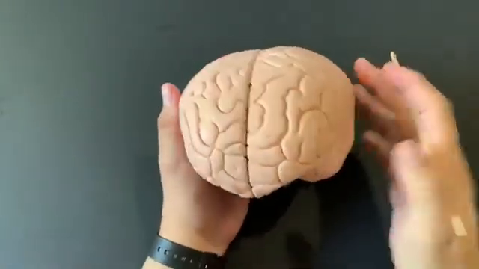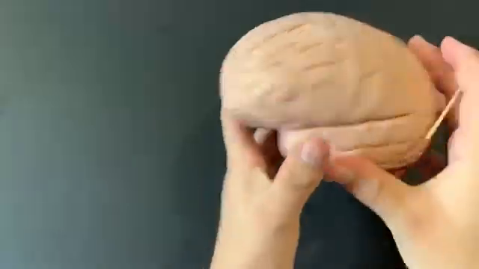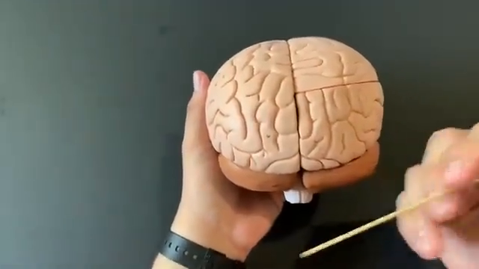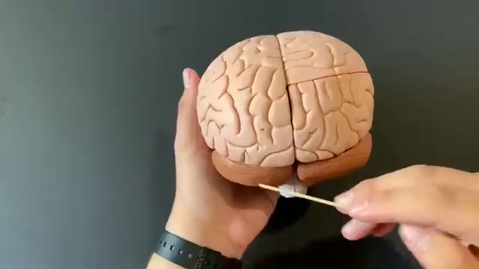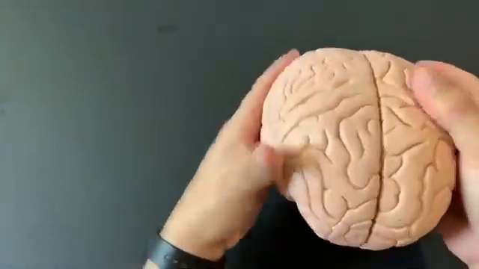All right, so let's begin by saying that this is the anterior aspect of the brain. And if I turn it around, you'll be able to appreciate that this is the posterior aspect of the brain. Well, how do we know this? This is called the cerebellum. So let's start identifying some structures.